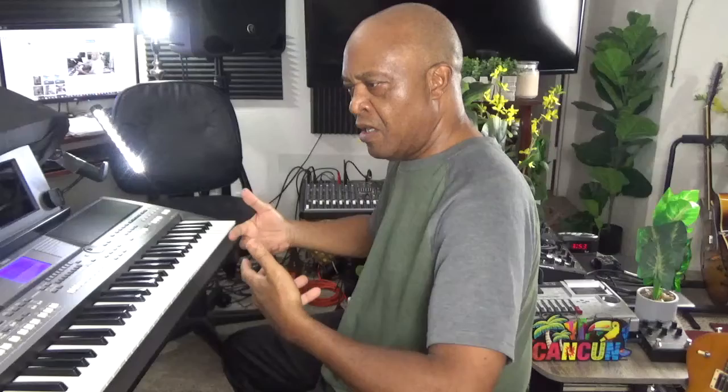One thing that we need to remember as musicians, even though you're playing in a specific key, when you change chords, the chord that you're playing is being played in the context of the key it belongs to.